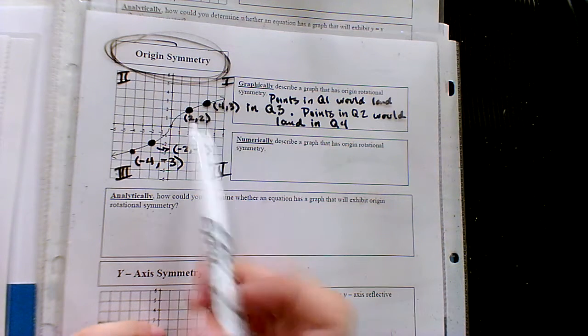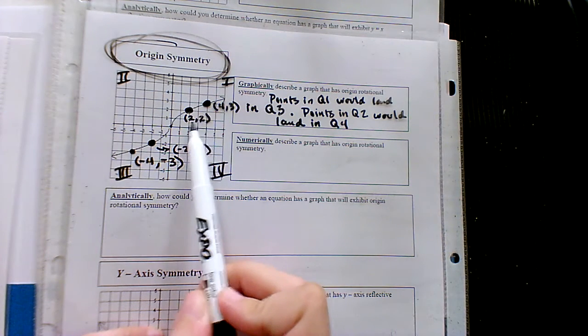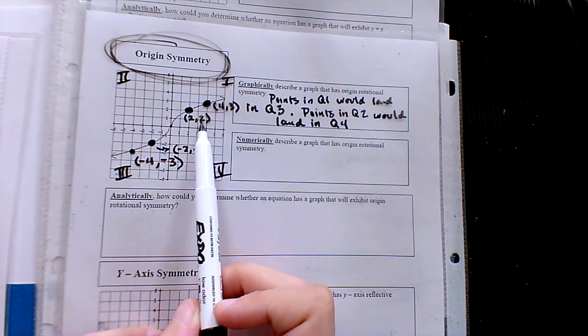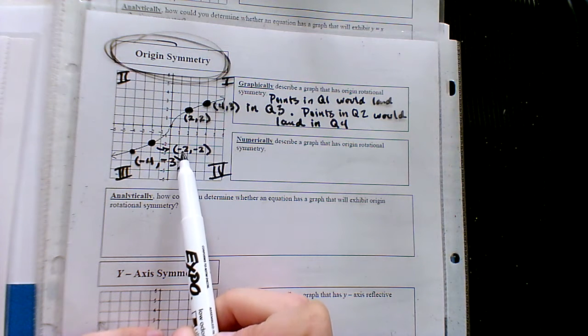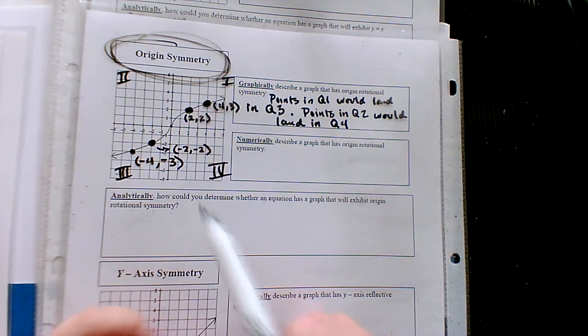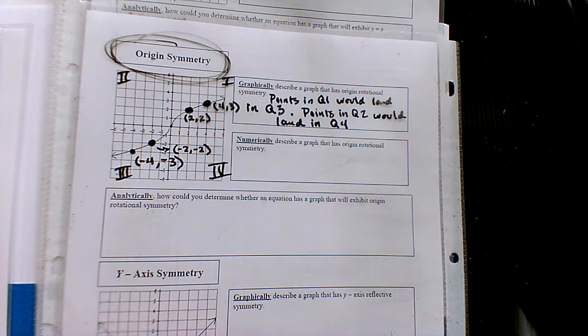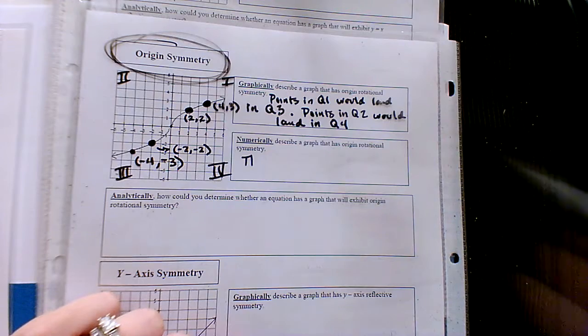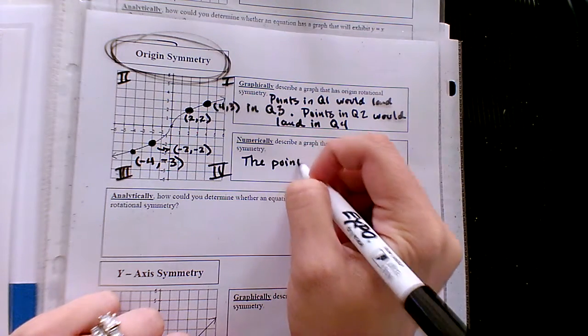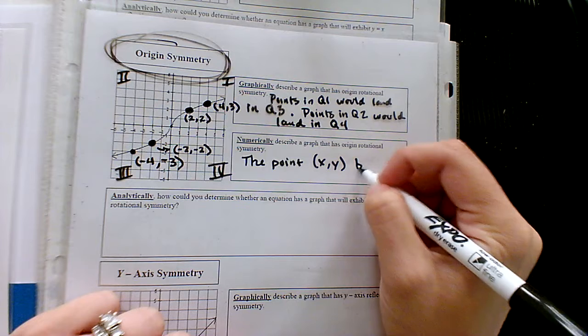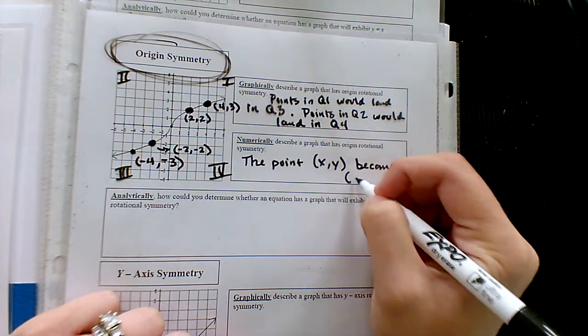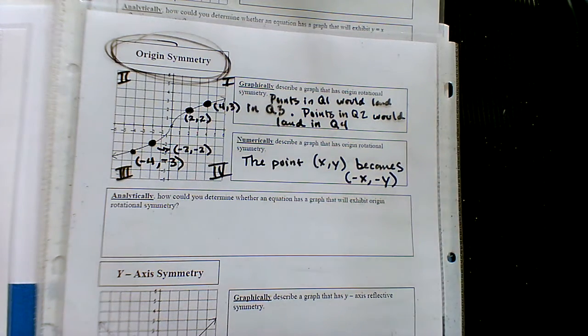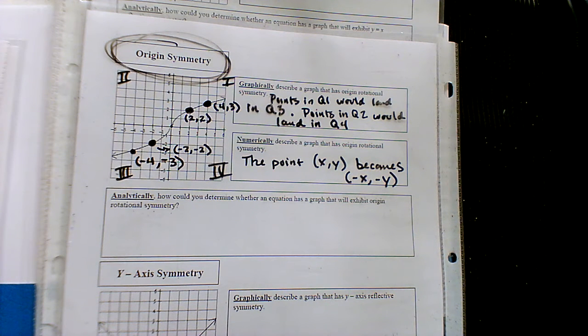They become the opposite. Okay, so notice how if we start with a point, meaning an X and a Y, and we were to flip that point 180 degrees, it would then become a -X and a -Y. So there's a relationship between the points if we have origin symmetry. So numerically, meaning numbers, we can say the point X, Y becomes the point -X, -Y. Can we see that based off the graph?